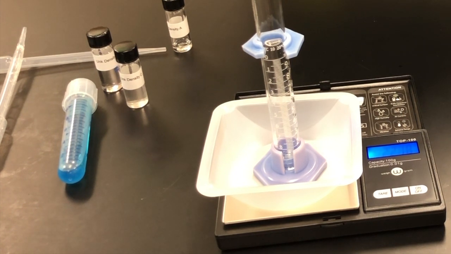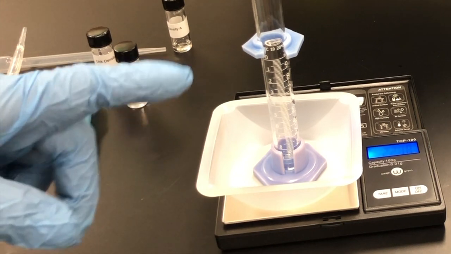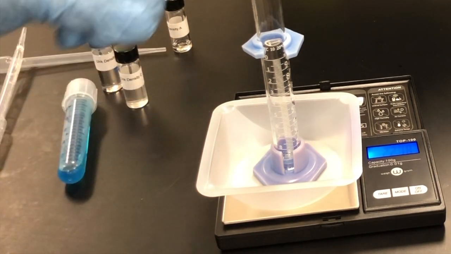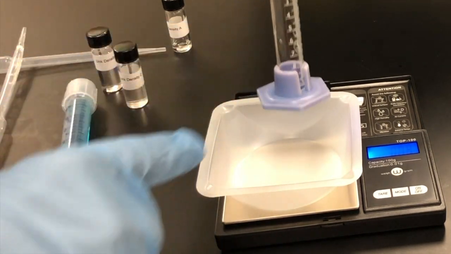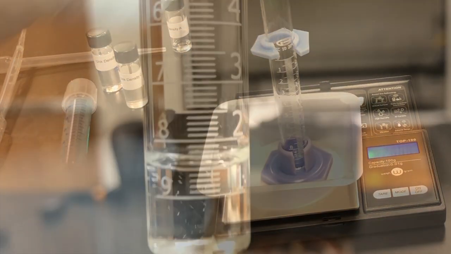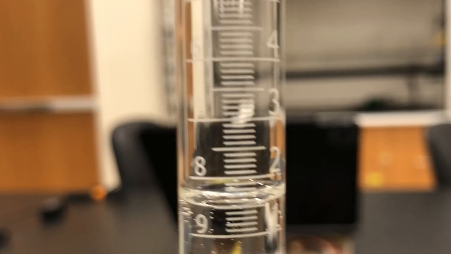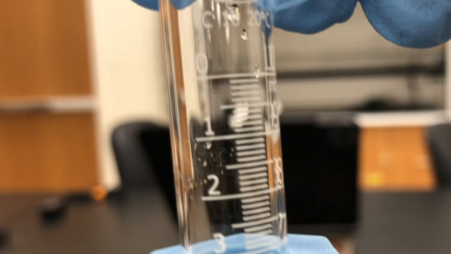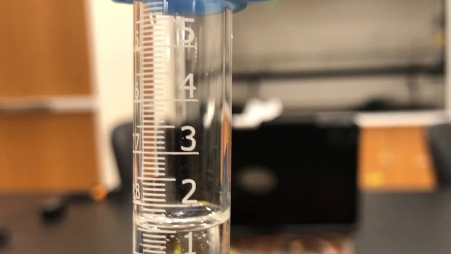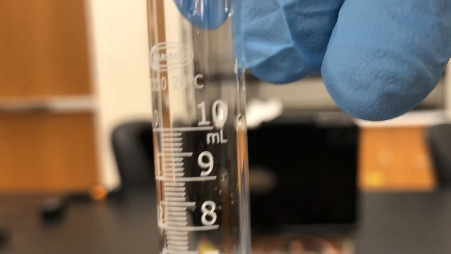The next thing that you want to do is read the volume. In order to read the volume, you've got to wait till all the liquid settles, because you can see that I've got some liquid on the side. And again, on your graduated cylinder, at least this one, it goes from 0 to 9 going to the bottom, but the other one goes from 1 to 10.